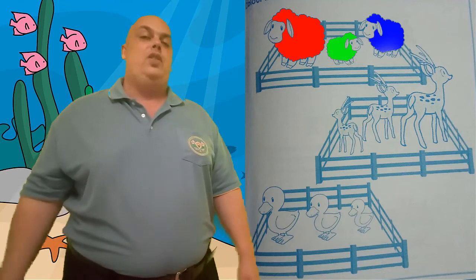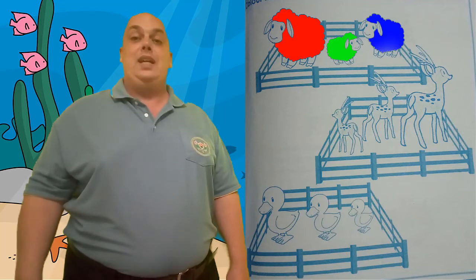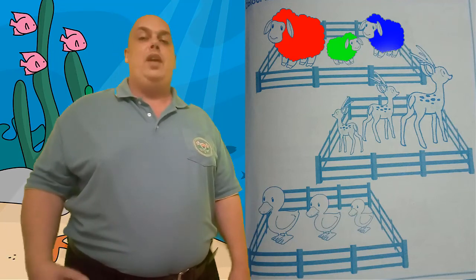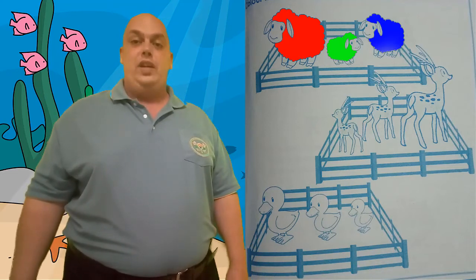Now, the other animals you can now do by yourself. So color the big deer red, color the big duck red, the medium deer and the medium duck blue, and the small deer and the small duck green. Okay, so if you are finished coloring, you can go to the next page. But if you're not, and I don't think you're finished coloring this quick, because nobody can color this fast, then just pause the video, and then when you're finished coloring, you continue the video so we can go to the next page.